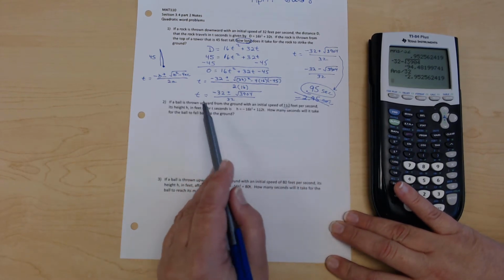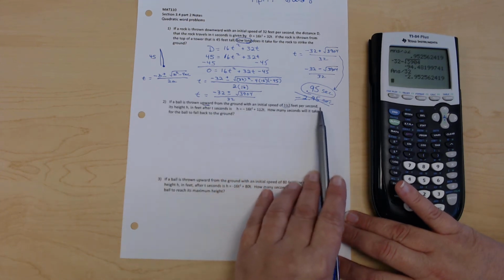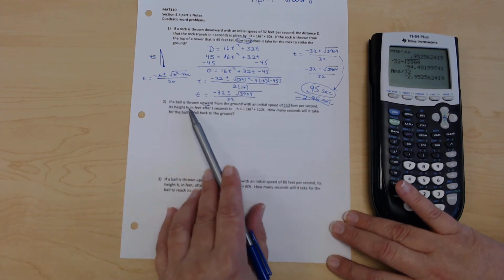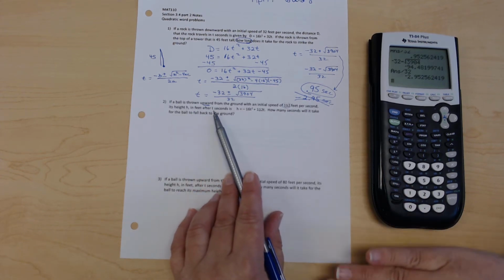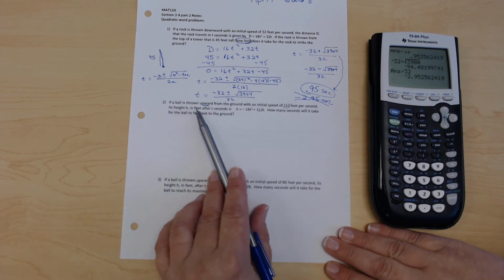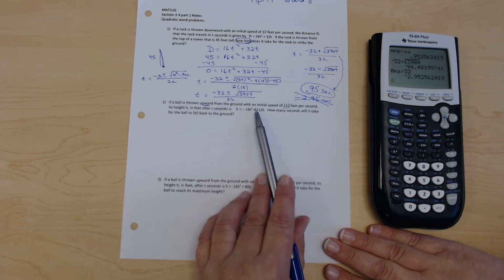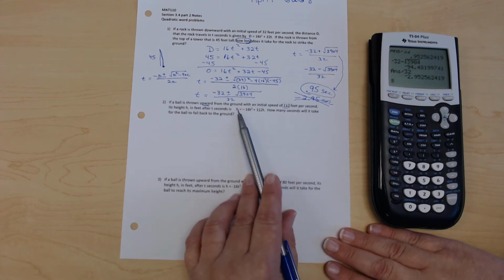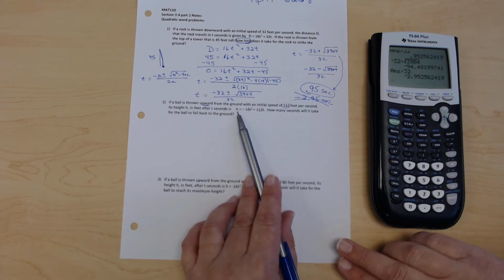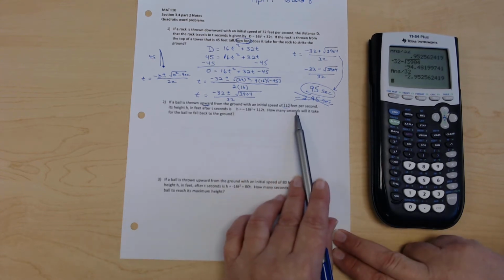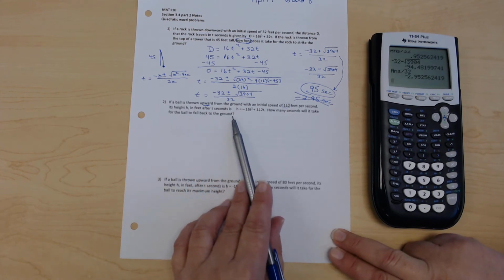So if a ball is thrown, now it's going upwards from the ground with an initial speed of 112 feet per second. H is the height of the ball. T is seconds. Okay. H is in feet after T seconds. So you tell me 2 seconds, I'll tell you how high it is. You give me 7 seconds, I'll give you how high it is. How many seconds will it take for the ball to fall back to the ground?